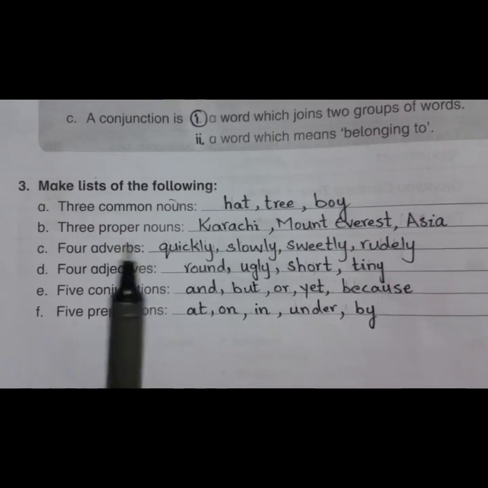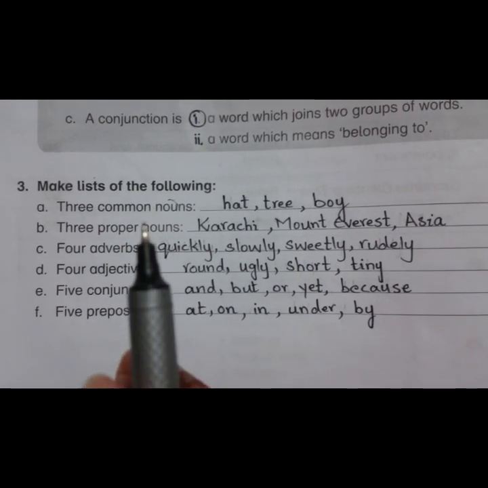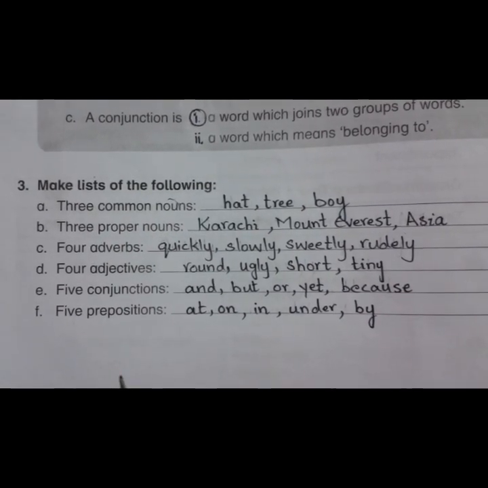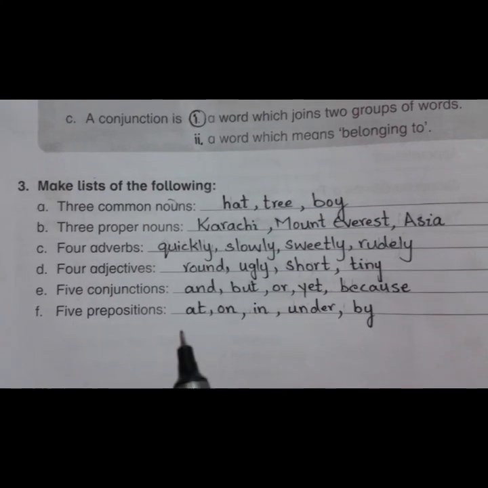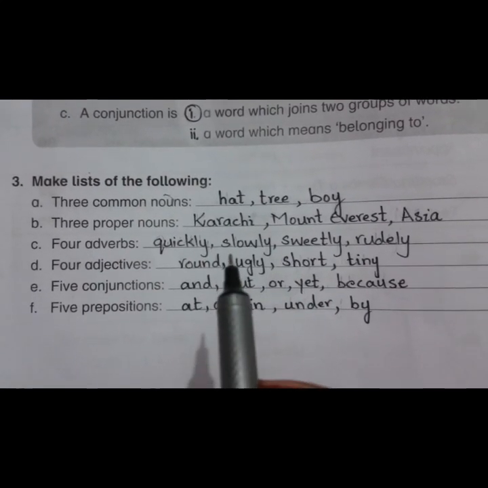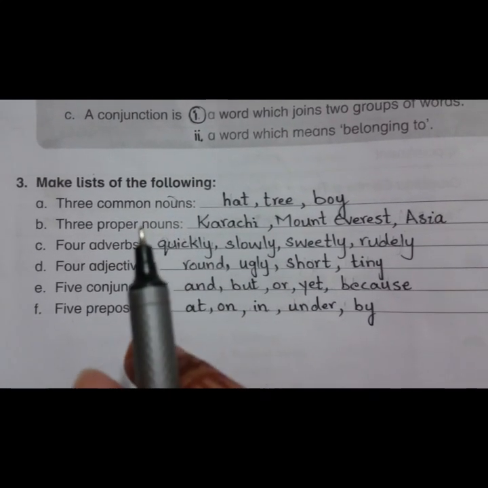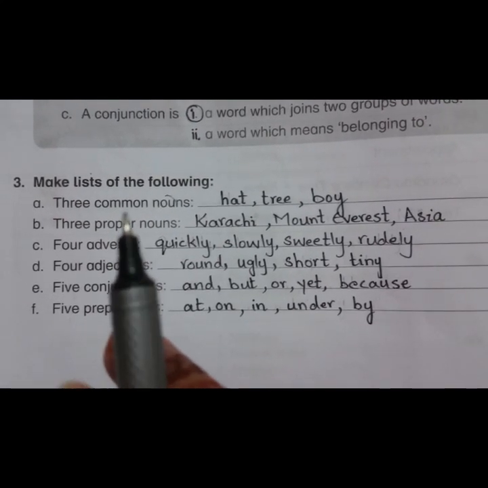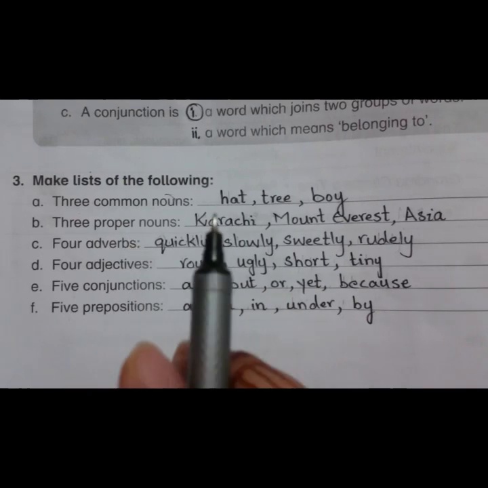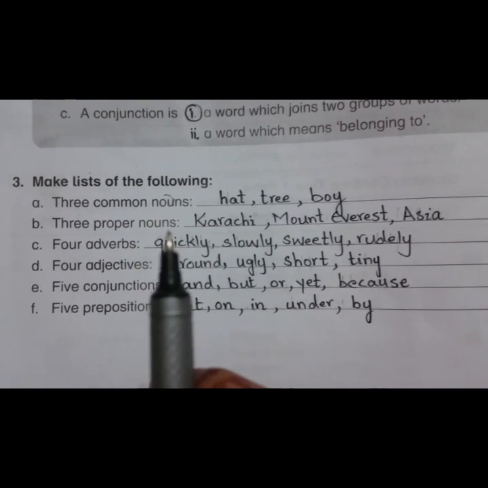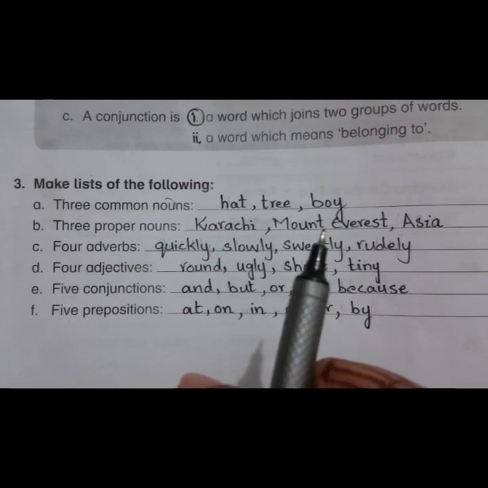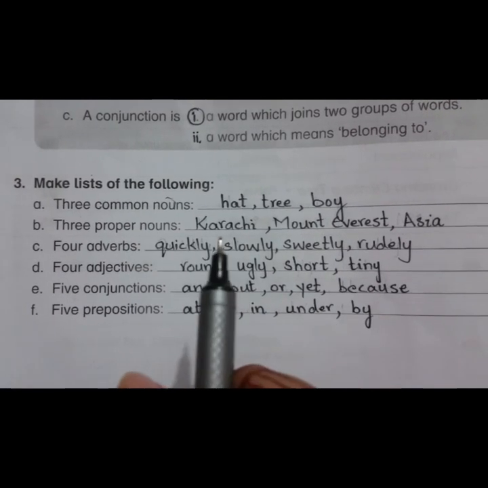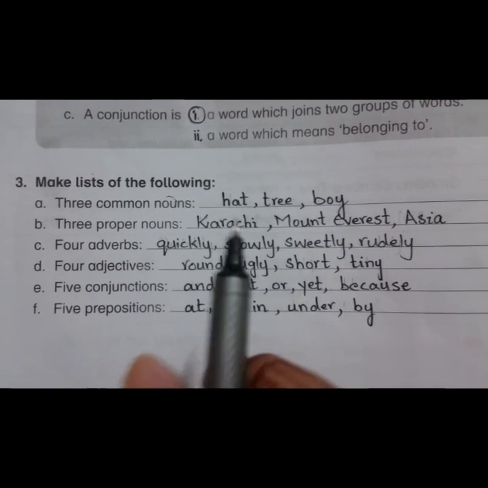Then we have proper nouns. We know that proper nouns are the names of specific individuals. They're particular, they're special names of a person, place, or different things. And it should also be remembered that proper nouns always begin with a capital letter. For example, Karachi, Mount Everest, Asia, all of these are proper nouns, special names.